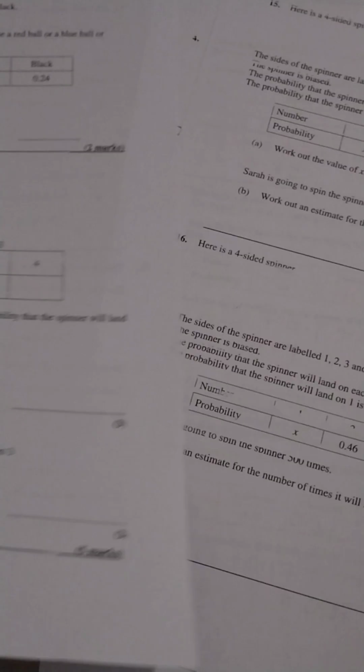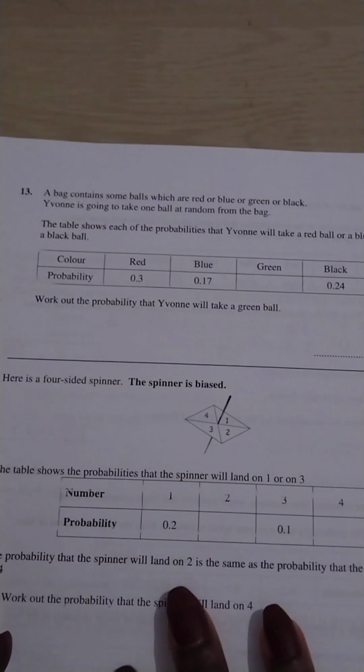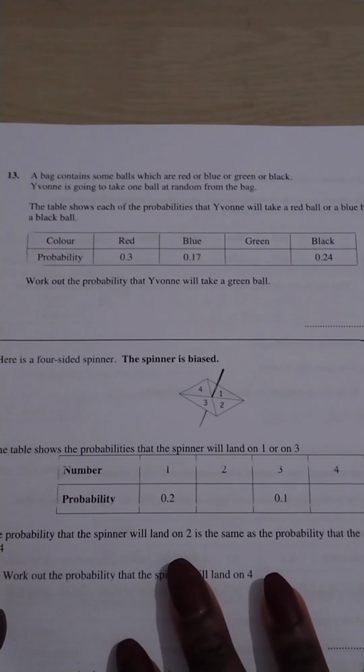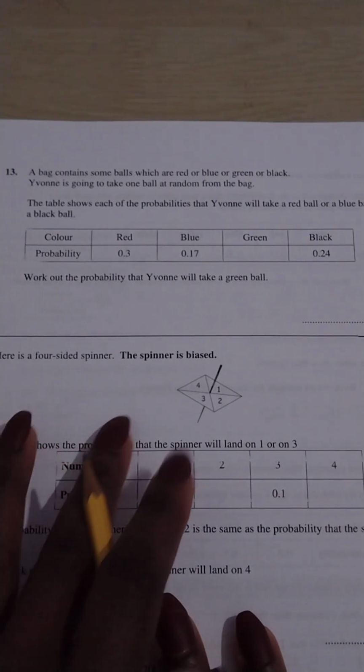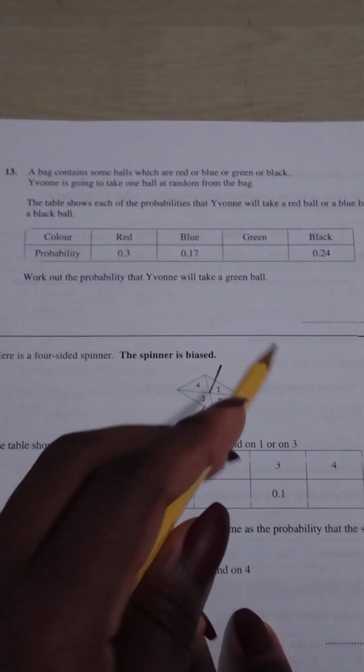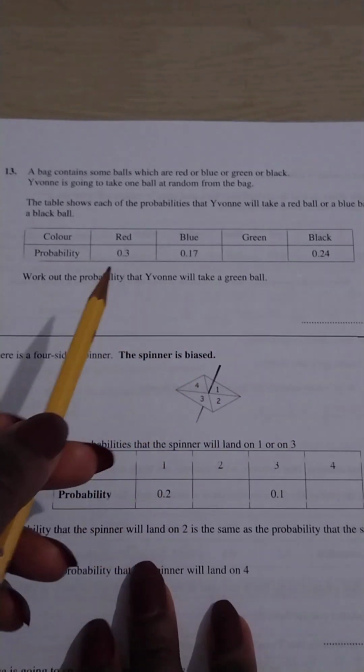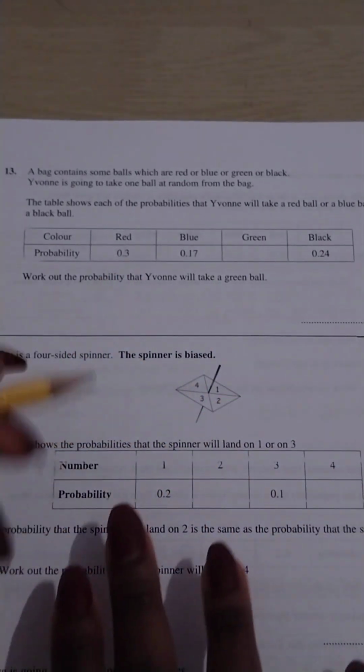Question 13. We're almost there. A bag contains some balls which are red or blue or green or black. Work out probability that Yvonne will take a green ball. So same thing again as before, add all of these together, subtract from 1.